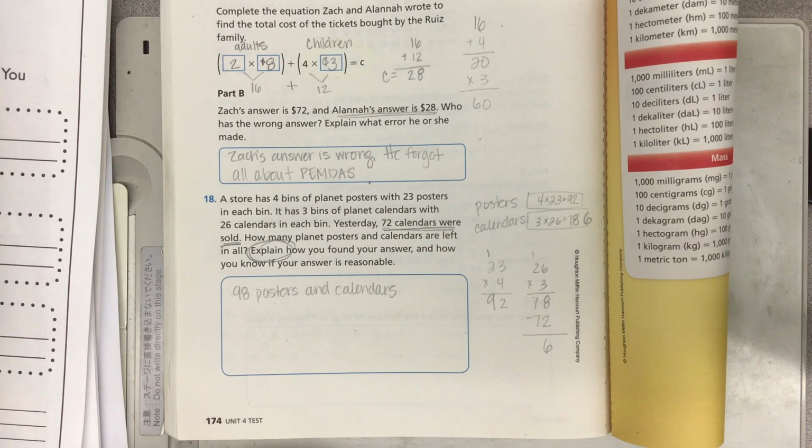Barrett, what'd you have? I said 98 in all, but how I got it was 26 times 3 equals 78 plus 23 times 4 equals 92. Yep. And then 78, take away 6 is 72. Yep. And then I added that. Brilliant. Okay. Wait, is that what it is? Yeah. We added them in the end.